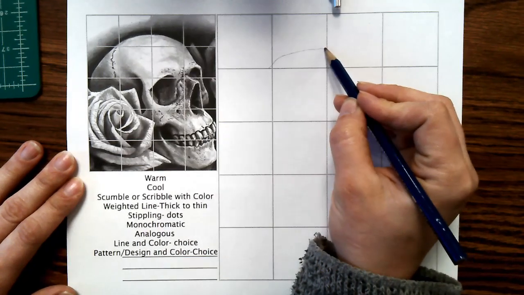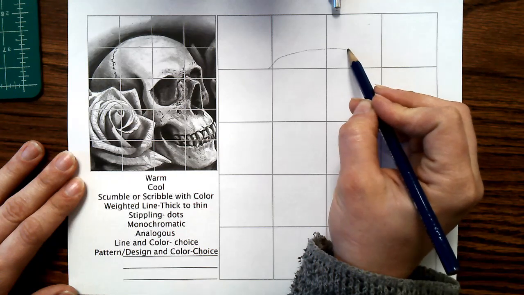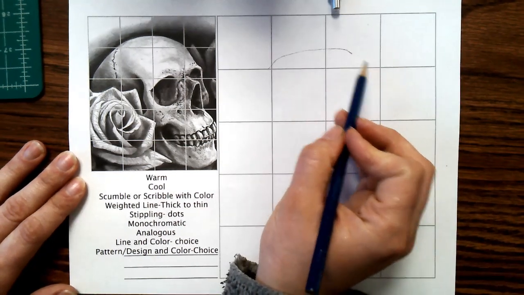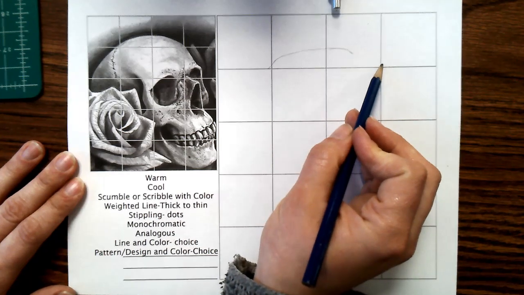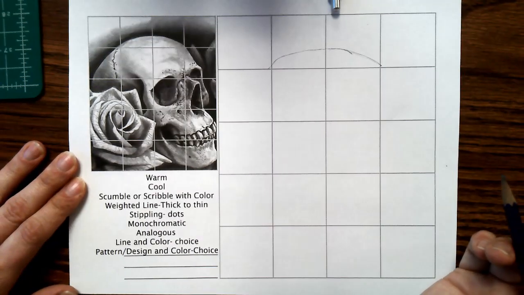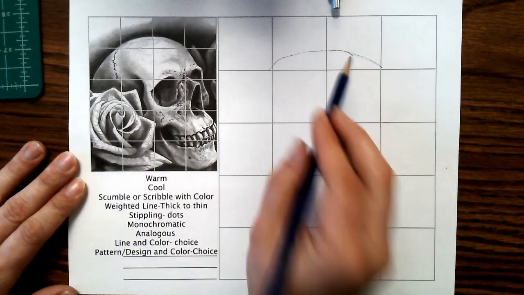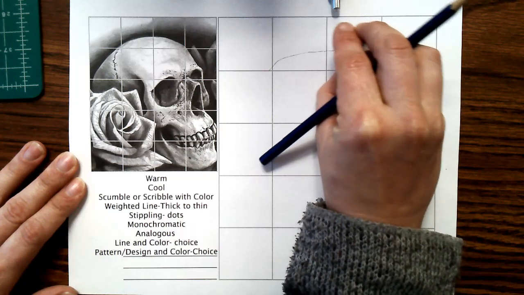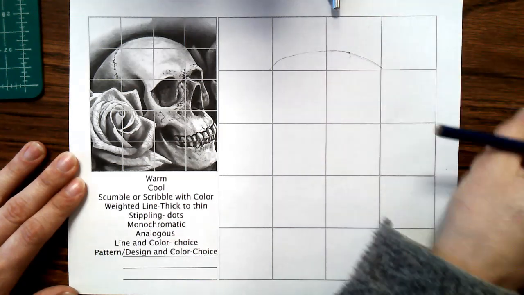Might end up going like this. Maybe there's some development there where it curves. Then it's going to reach to here. So sometimes if you have to make a mark and then learn how to drift it that way, that's fine. If you make a mark, it's okay. If you need to erase it, I would recommend drawing lightly in case you need to make some changes.